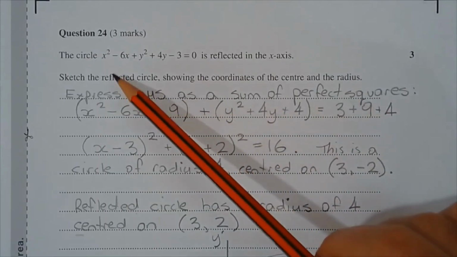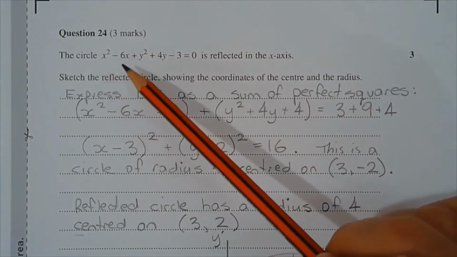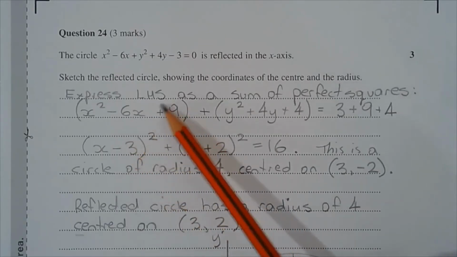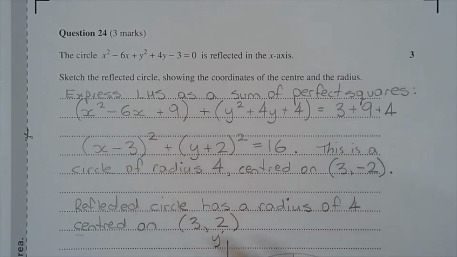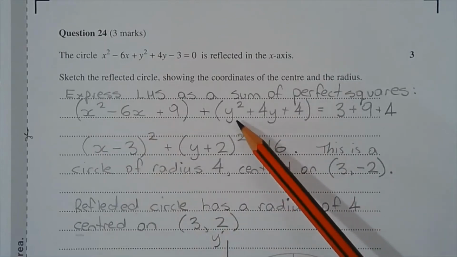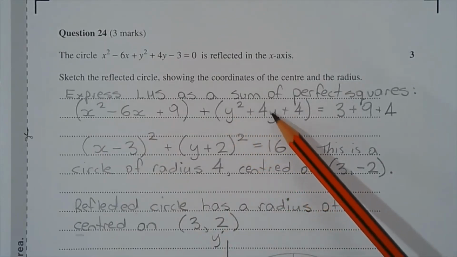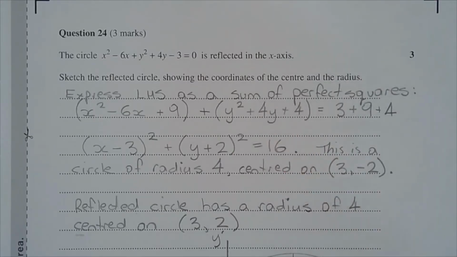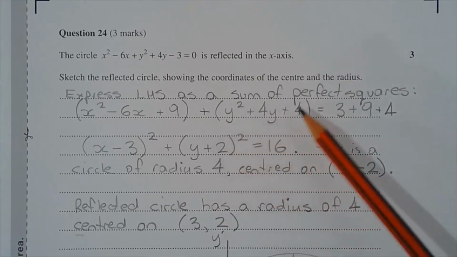So starting with the x variable, completing the square on x squared minus 6x, we take the coefficient of x, which is negative 6, we halve it, which is negative 3, and then we square negative 3, which is positive 9. So we add that to x squared minus 6x. And we do the same thing to the y variable. So y squared plus 4y, we take the coefficient of y, which is 4, we halve it and then square it. So half of 4 is 2, and 2 squared is 4, and we add that to y squared plus 4y. So we end up with y squared plus 4y plus 4.